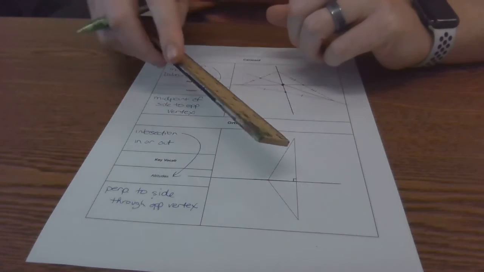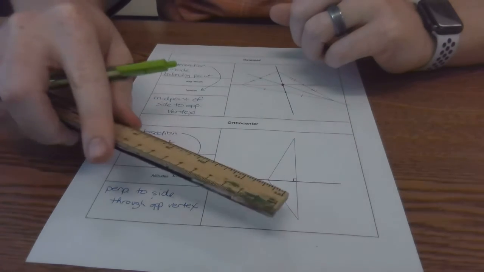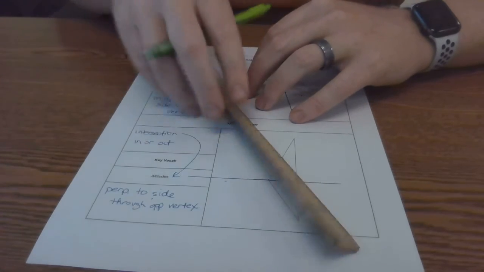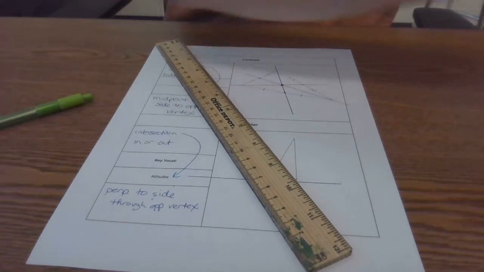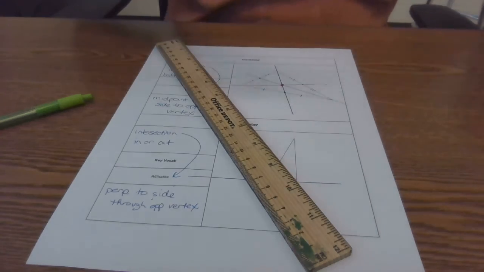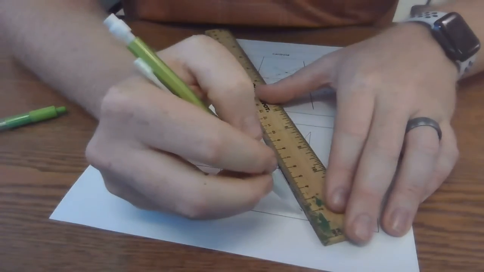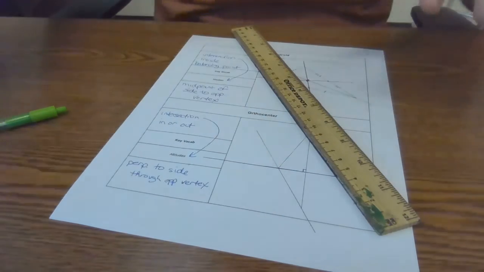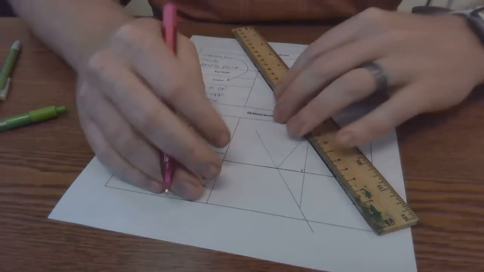Now, for these other two sides, altitudes don't have to be perpendicular kind of inside of the triangle. So I think what I'm going to need to do is actually take a pencil or something and extend this side, and you'll see why in a second. And depending on the triangle, you don't always need to do that. So I extended that side.